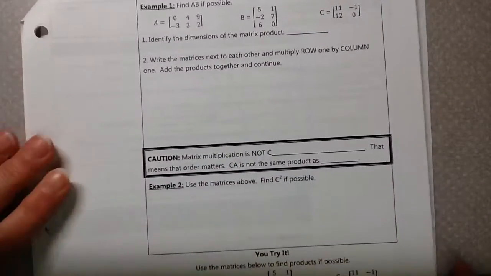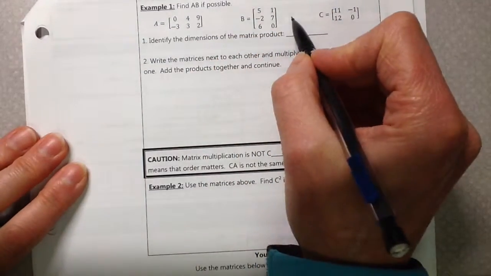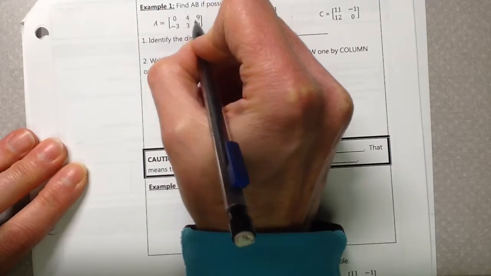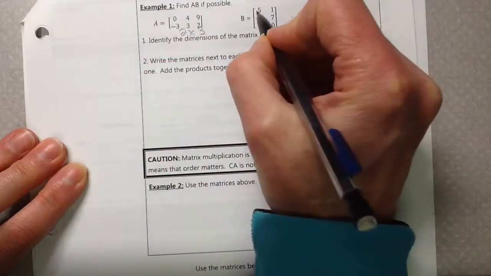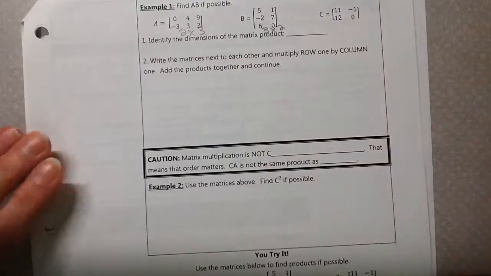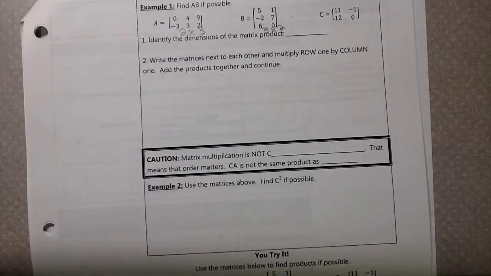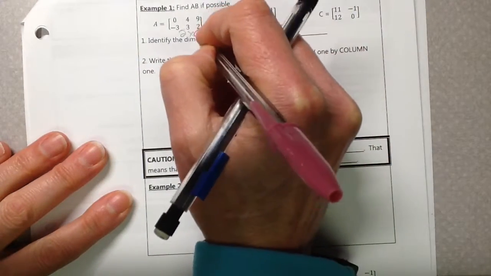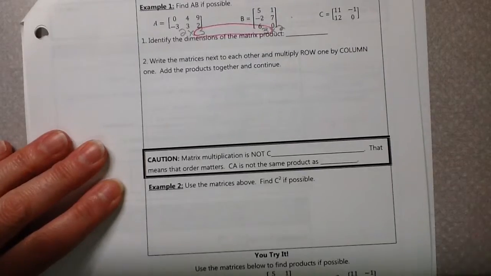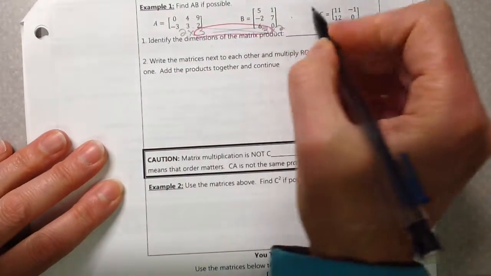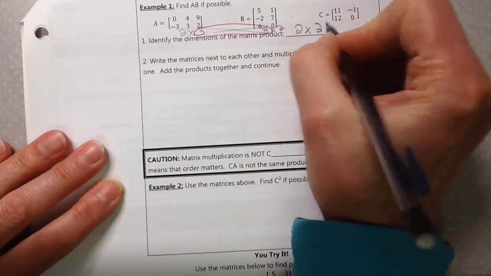So we're going to do AB if possible. A has 2 rows and 3 columns. B has 3 rows and 2 columns, so 3 by 2. Now we know we can't add those together because they're not the exact same dimension. But what we do to check if we can multiply is we check those two inside numbers. They match. So the dimensions of our product matrix will be the two outside numbers, so 2 by 2.